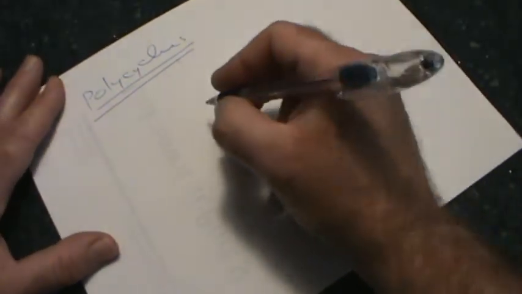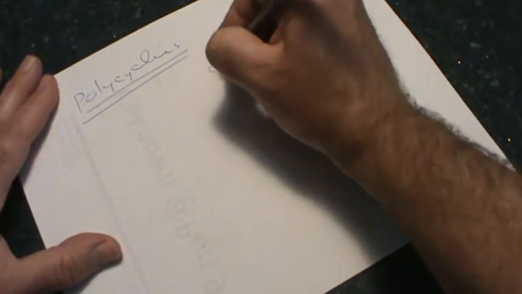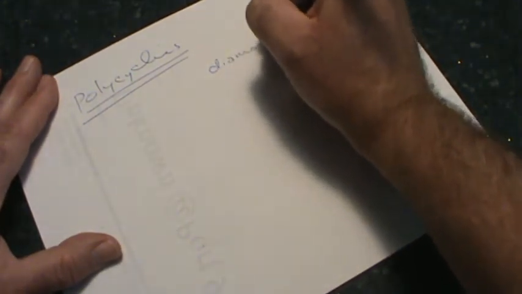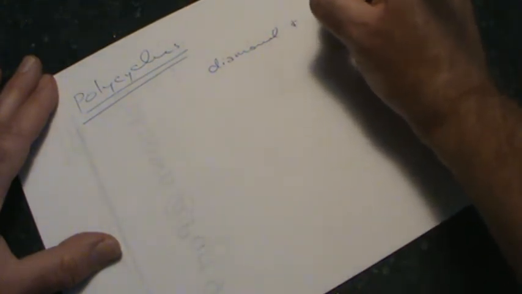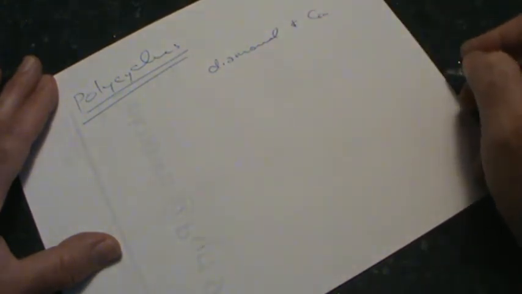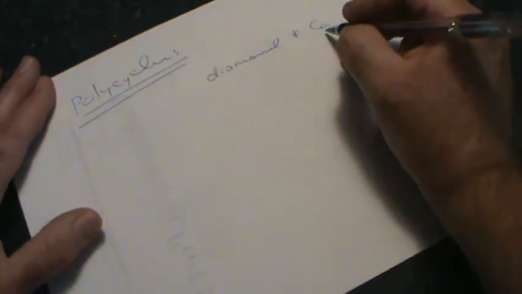Polycyclics are important species in material science, and they include 2 compounds that I'm going to talk about right now. Diamond, you've probably heard of that, and carbon sub 60 or C60, also known as Buckminster fullerene or fullerene. Let's look at diamond first.